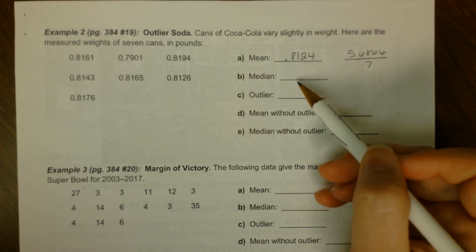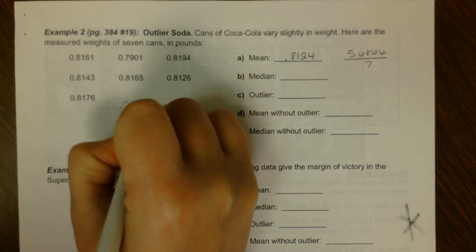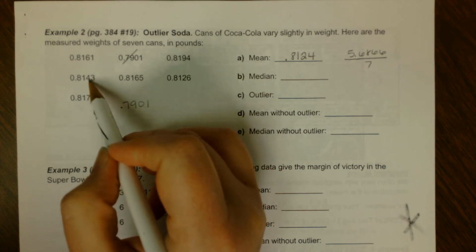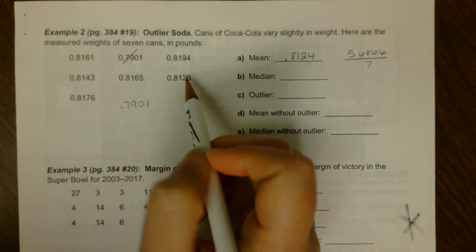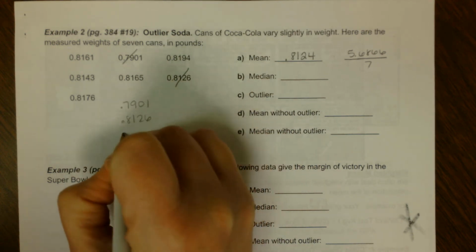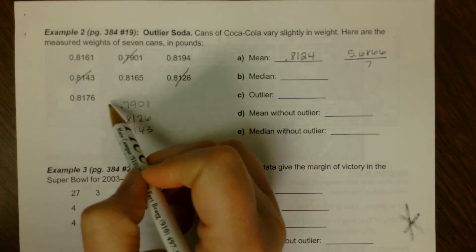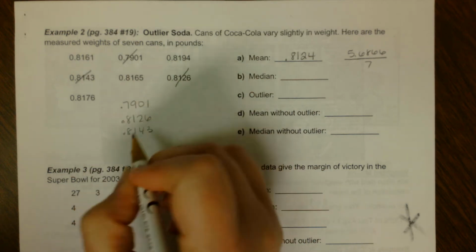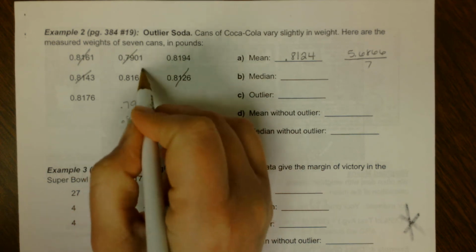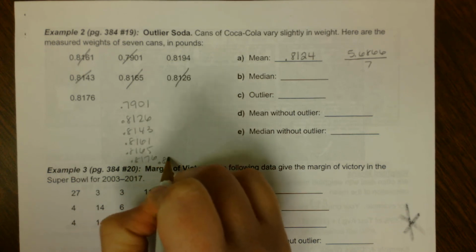Okay, so for the median, I have to put these in order. So 0.7901 is smallest, and then we have 0.8143, 0.8126, 0.8161, 0.8165, and then 0.8176 and then 0.8194.